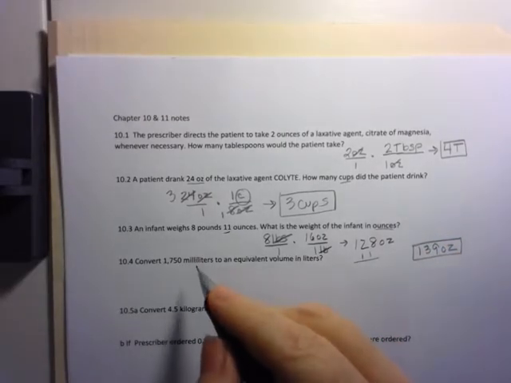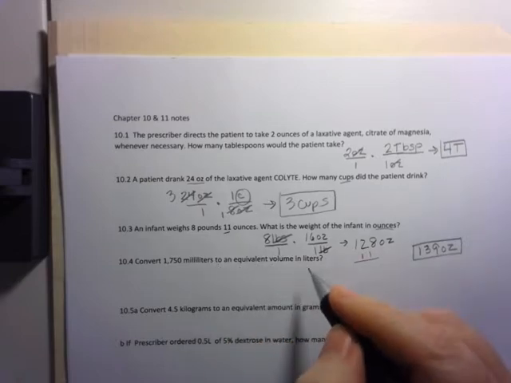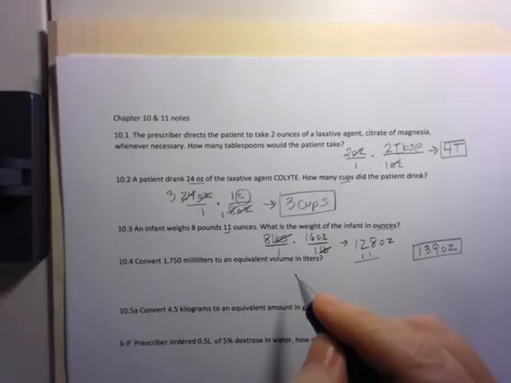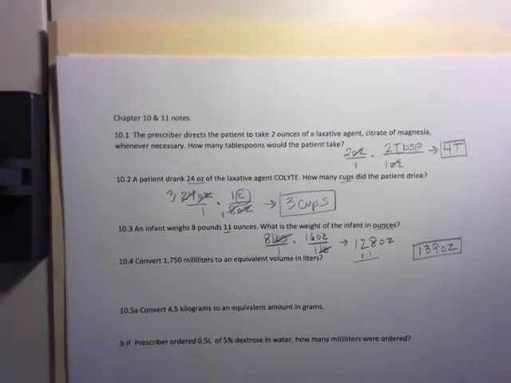Now we have milliliters to liters. And milliliters to liters gets a little bit more complicated, in that most of us are not familiar with liters and milliliters.